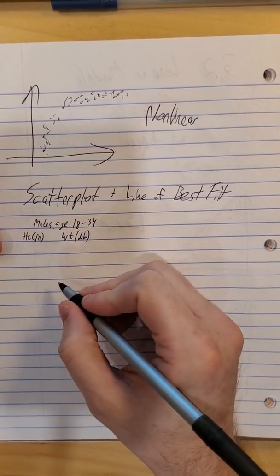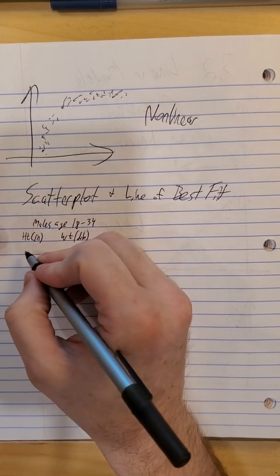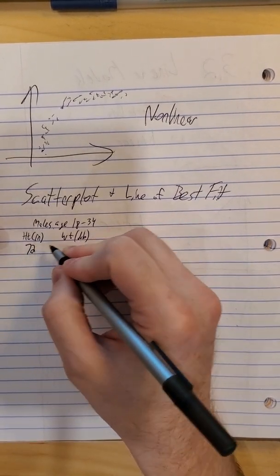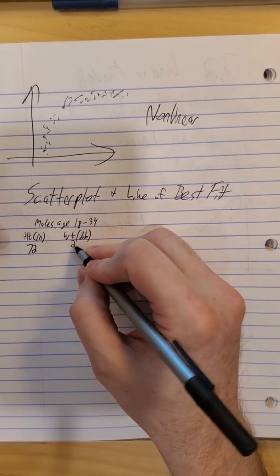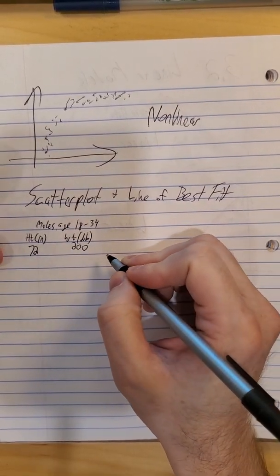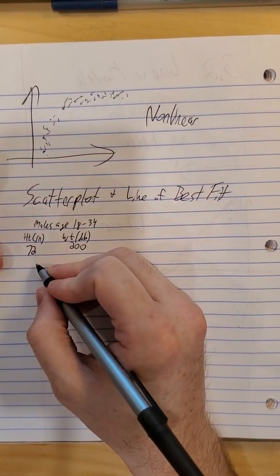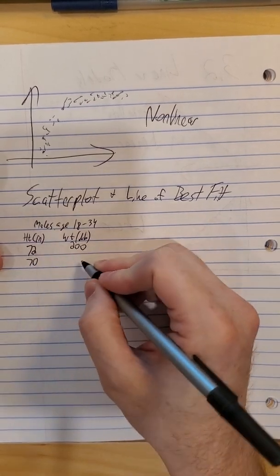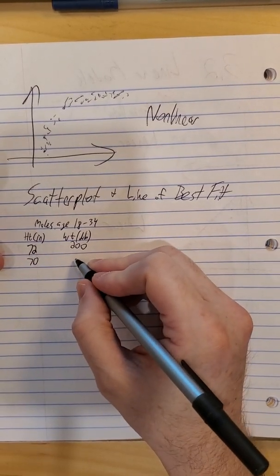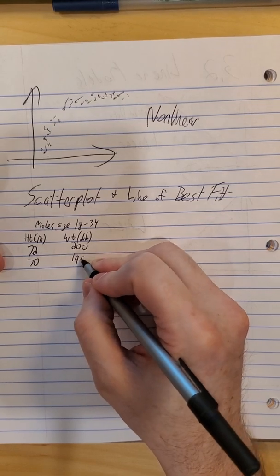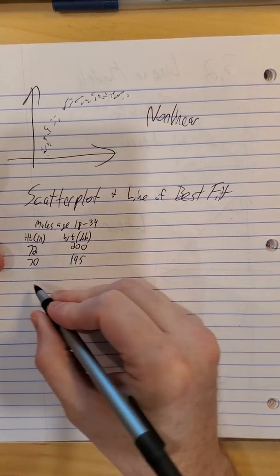I'll just go ahead and fill out the chart. Subject number 1, 72 inches tall, 6 foot even, 200 pounds. Subject number 2, 70 inches tall, so 5'10", and 195 pounds for the weight, and so on.